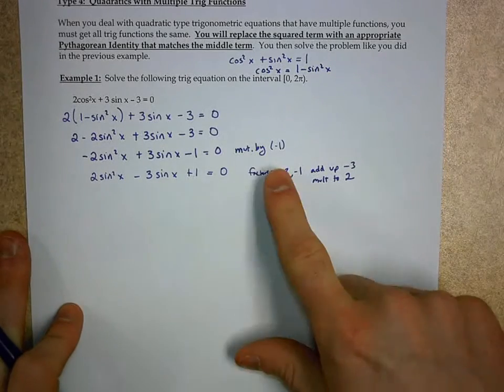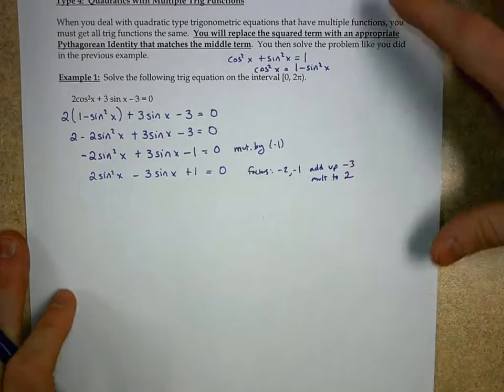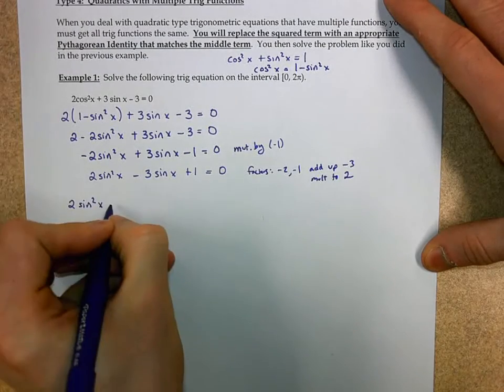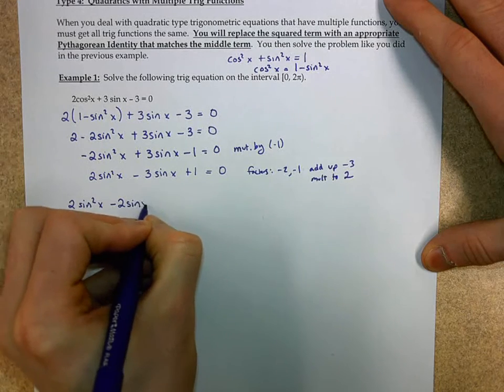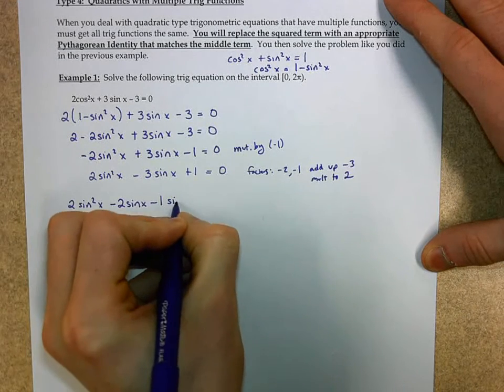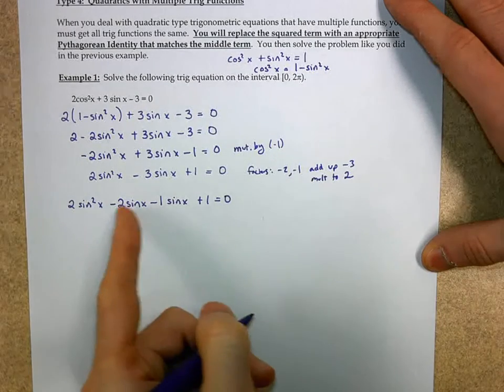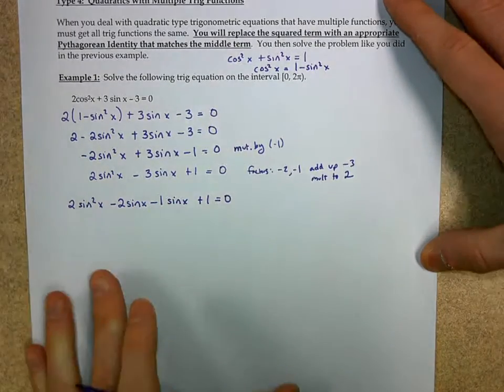So we'll replace that negative 3 sine of x with negative 2 sine of x and negative 1 sine of x. So 2 sine squared of x minus 2 sine of x minus 1 sine of x plus 1 is equal to 0. Those are the two factors that I substituted right there.